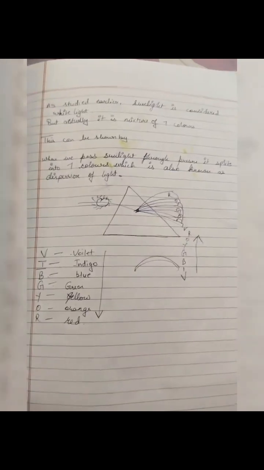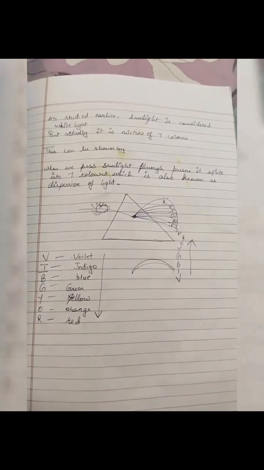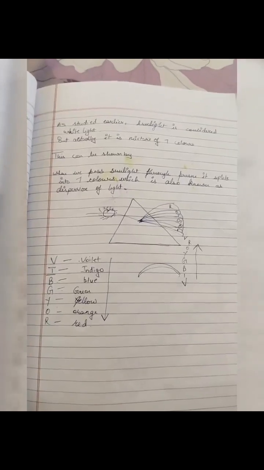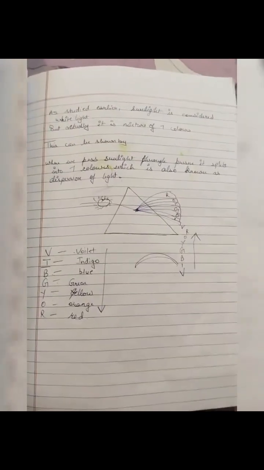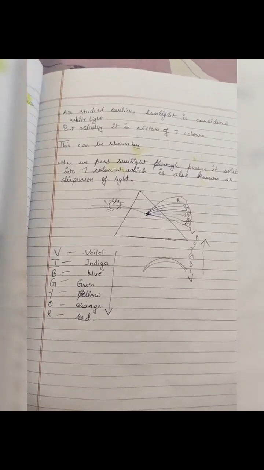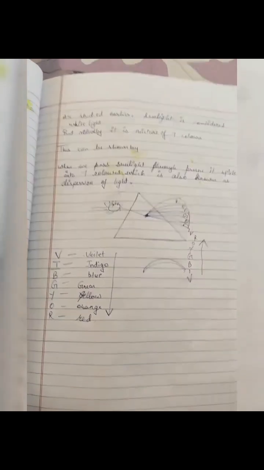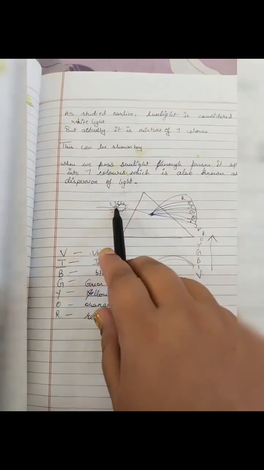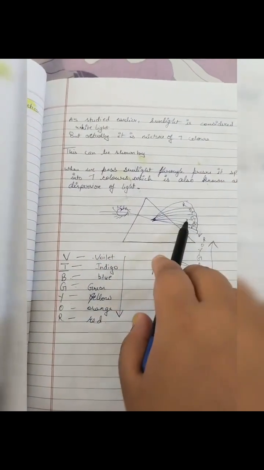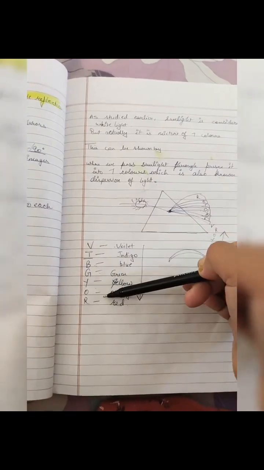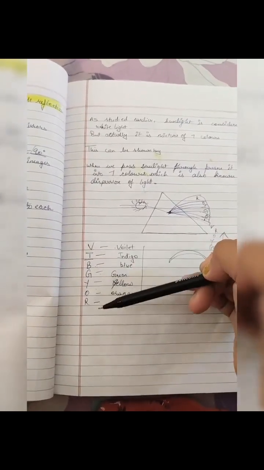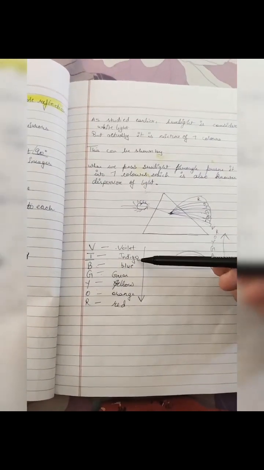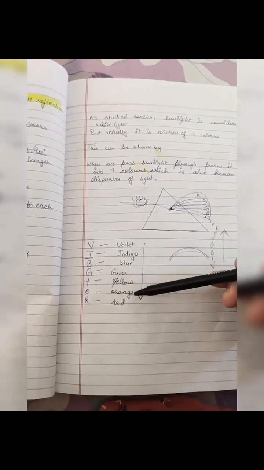Right? As we have studied earlier, sunlight is considered white light, but actually it is a mixture of 7 colors. This can be shown when we pass sunlight through a prism. It is split into the 7 colors of the rainbow, which is also known as dispersion of light. This process is known as dispersion of light. See, sunlight is there, it is passed through a prism, it spreads into 7 colors, which you can learn through this short form, that is VIBGYOR: violet, indigo, blue, green, yellow, orange, red.